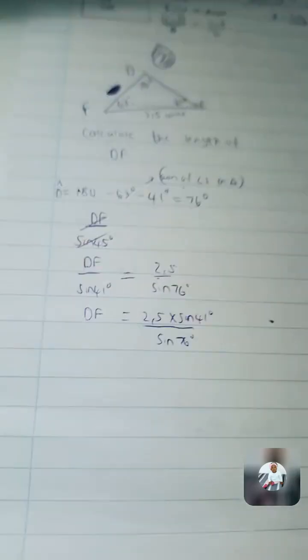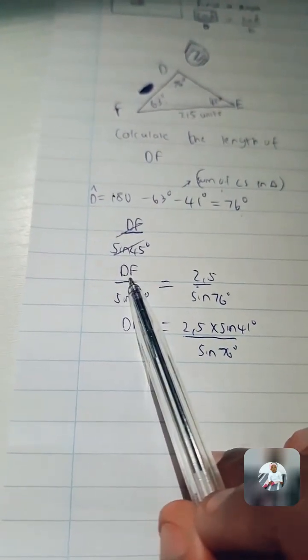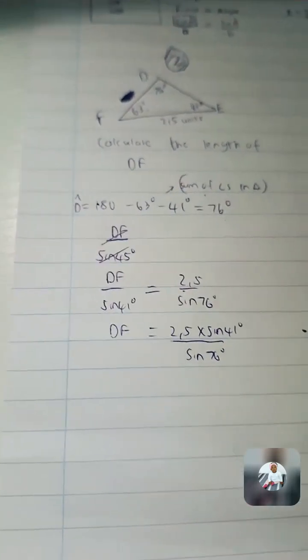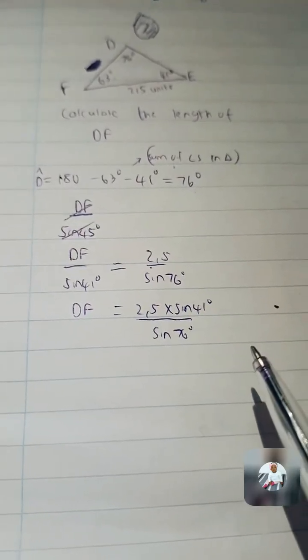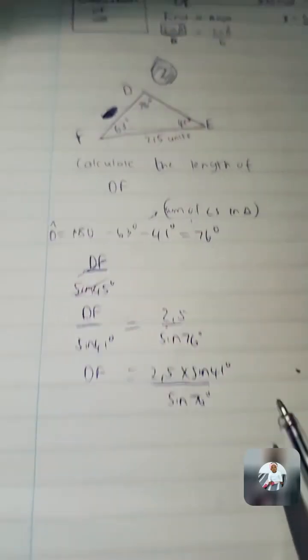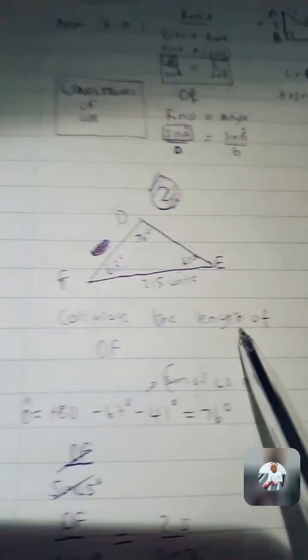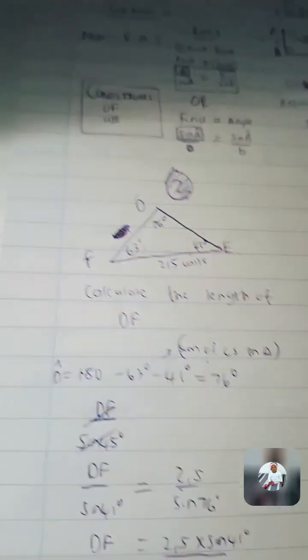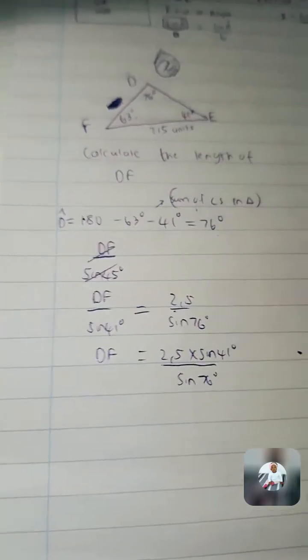So is it wrong if I remove the DF and put x there? You remove the DF and put x. Okay, why do you want to do that? I'm just curious. Nah, just because we were just solving. But why do you want to do that? Because you're going to waste your time. They want you to calculate the length of DF. Why do you want to hide what you've already got and substitute x?